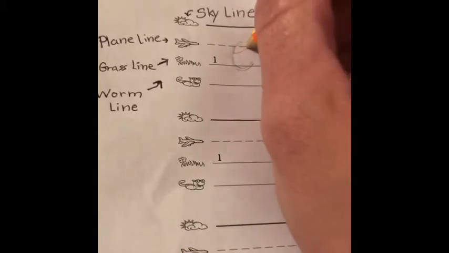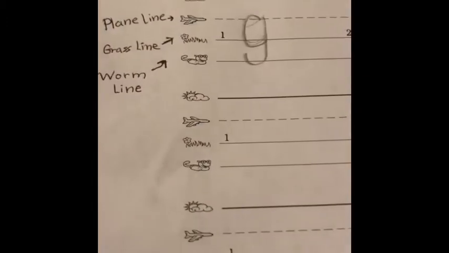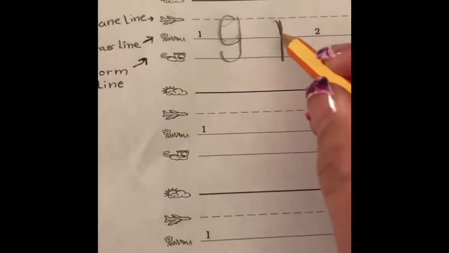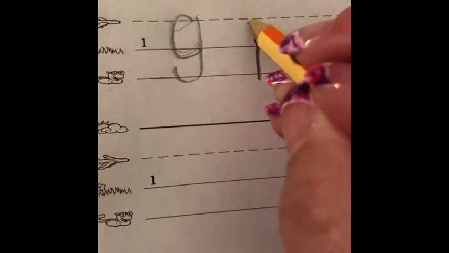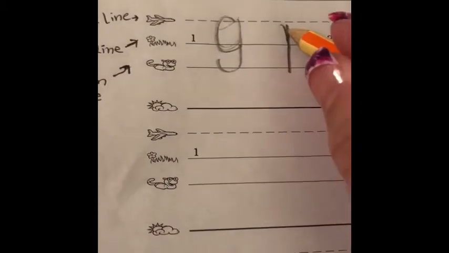Pencil's not working very well. Notice the hook on the G comes down and touches the worm line. The letter P actually dips down, goes under the grass line, down to the worm line. Sorry, that was not a very great way to write the P, but my pencil was in need of a good pencil sharpening.